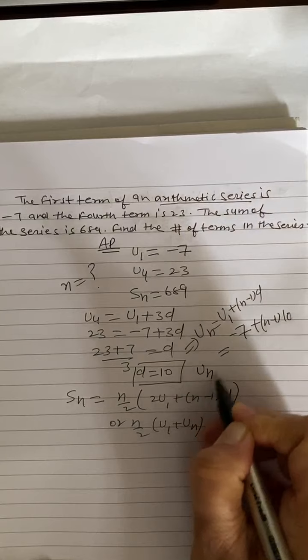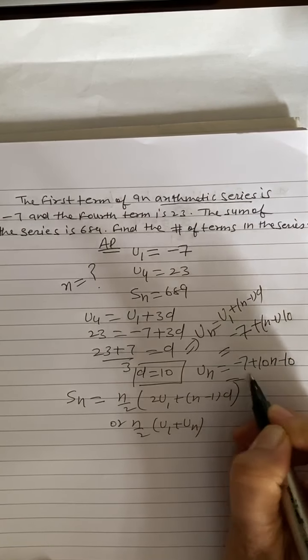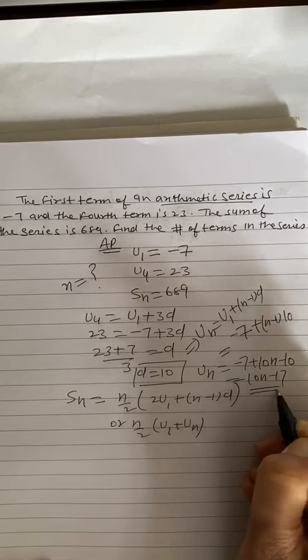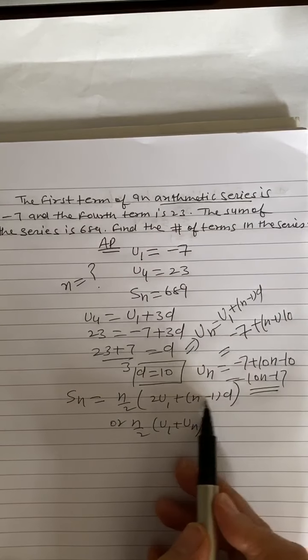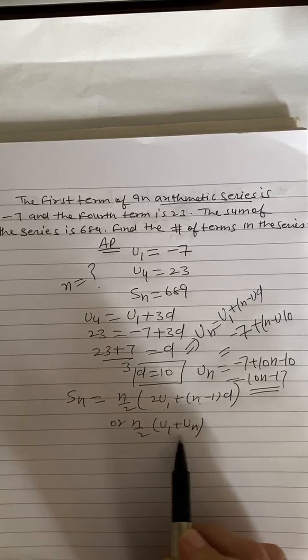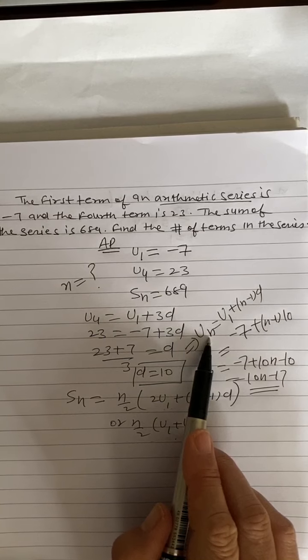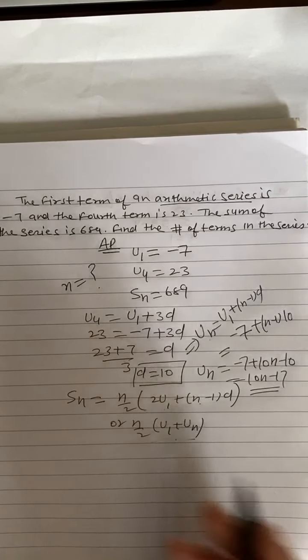So un in this case is negative 7 plus 10n minus 10, so 10n minus 17 is my un. It doesn't matter which formula I use; I found un separately, but you can also use the other formula.